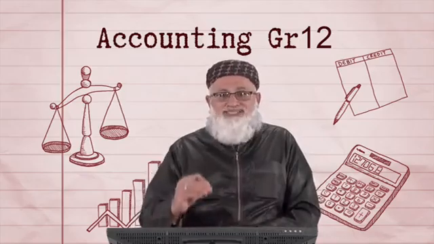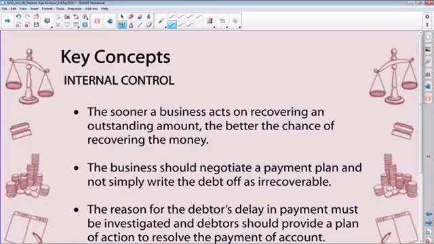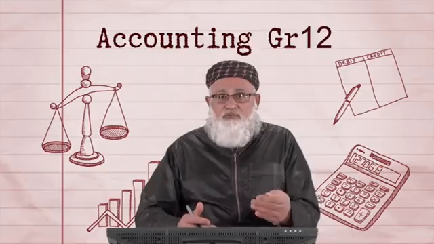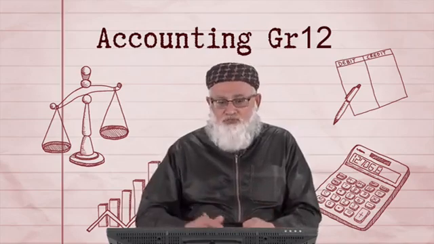Another important point regarding internal control. What do we want to know? The sooner a business acts on recovering an outstanding amount, the better the chances of recovering the money. Guys, very, very important. You will notice the older the debt, the more difficult it becomes to recover that debt. So keep in mind that part of internal control is to ensure that we are able to sort out a debtor's outstanding debt as soon as possible.